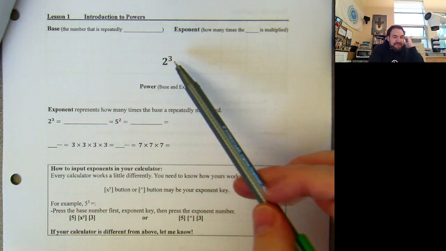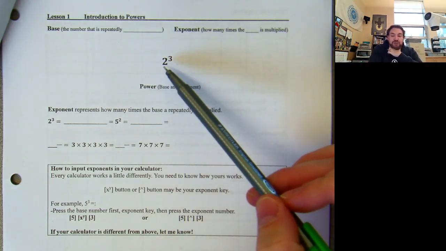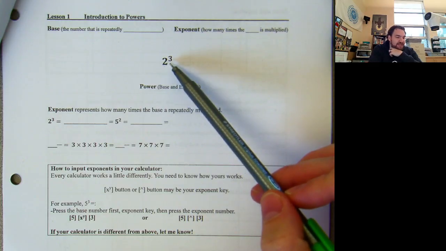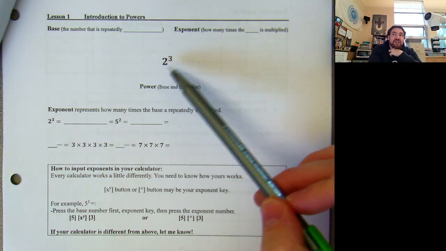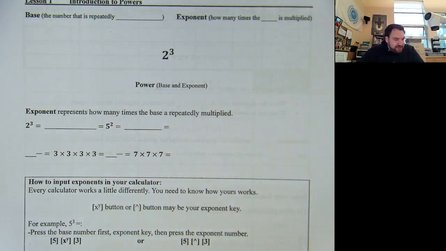So we've got something like this. I got 2 cubed sitting here is how we would read that. Or 2 to the power of 3. Different ways to say this. This expression has some pieces to it. One of those things is called the base. One of those is called the exponent, which is which?